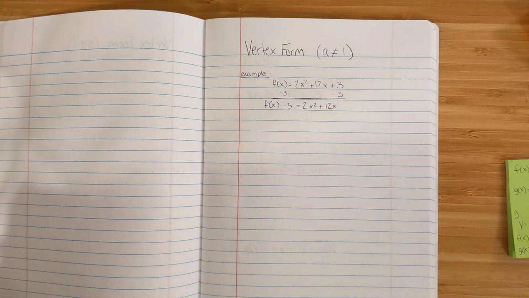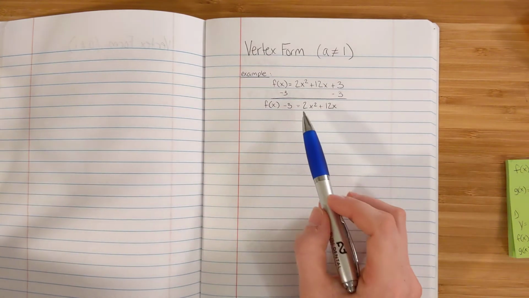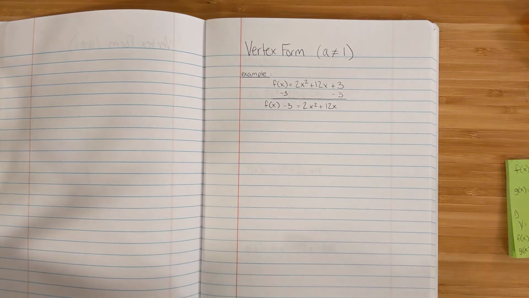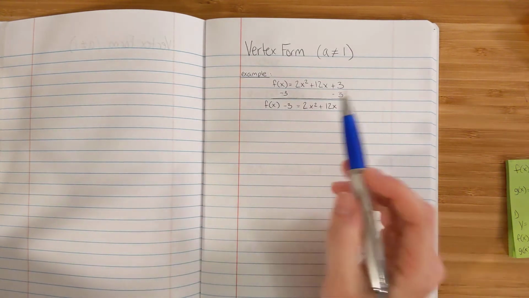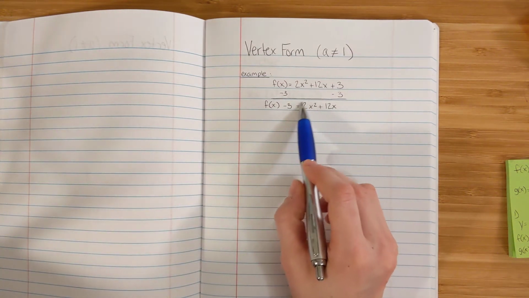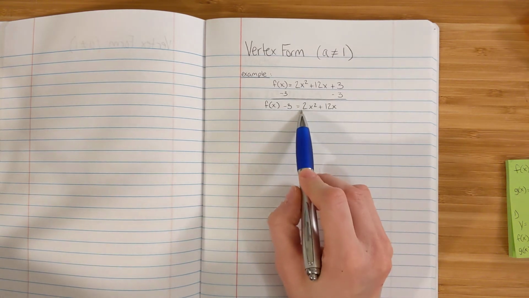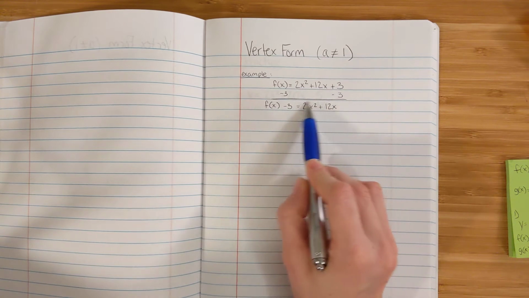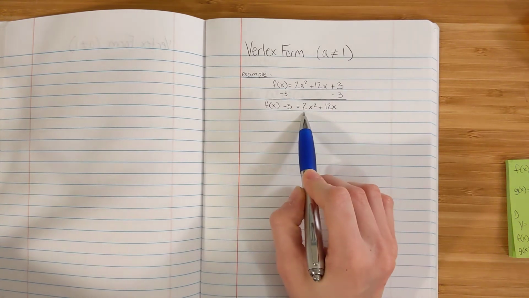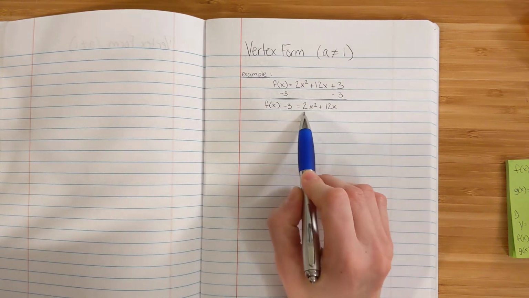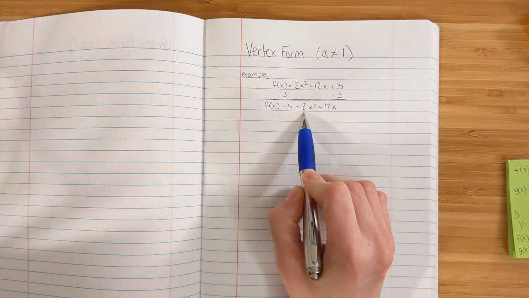Now we're going to use our factoring skills in order to pull out that a value of 2 in front of the parentheses. But we have to make sure when we pull it away from the x squared, we also pull it out of the 12x. So think of it like factoring this right-hand side using the GCF of a. In this case, we're lucky: 2x squared and 12x are both divisible by that a value 2.